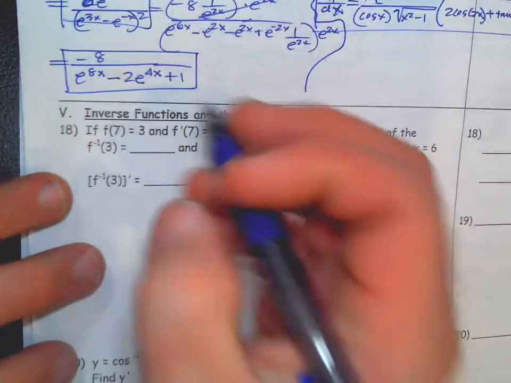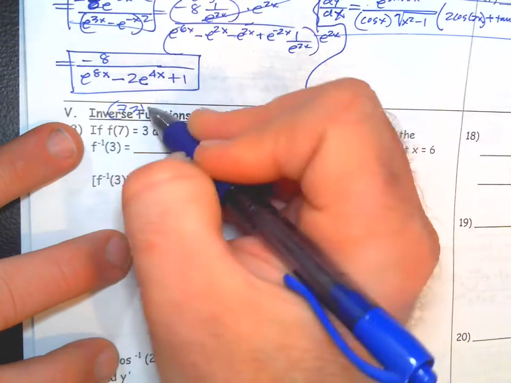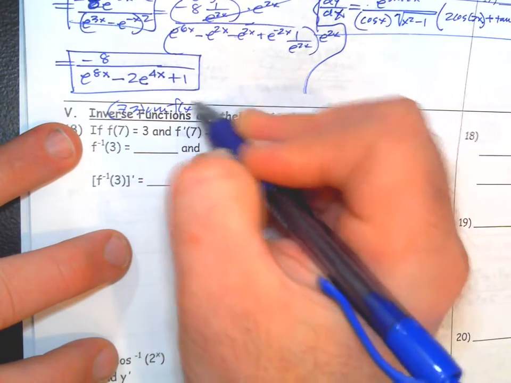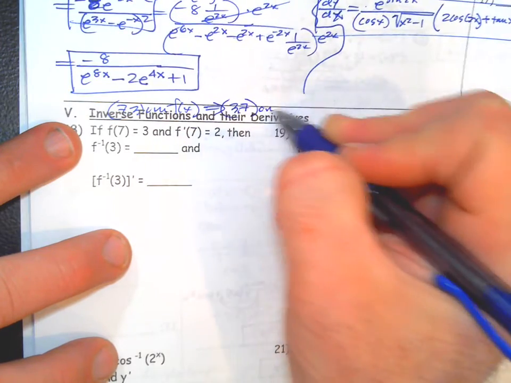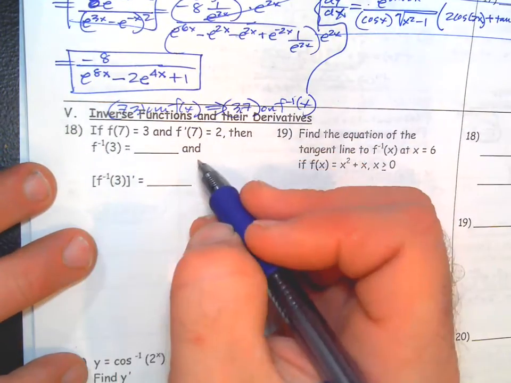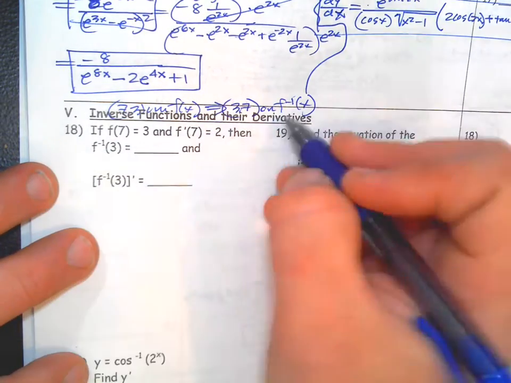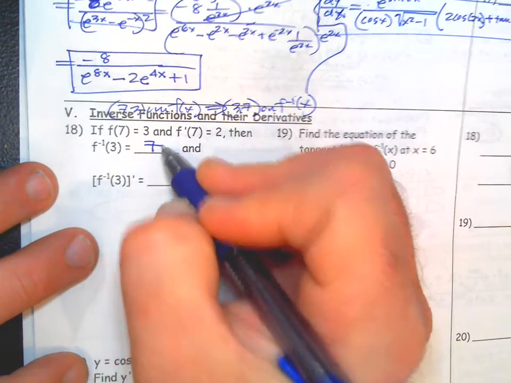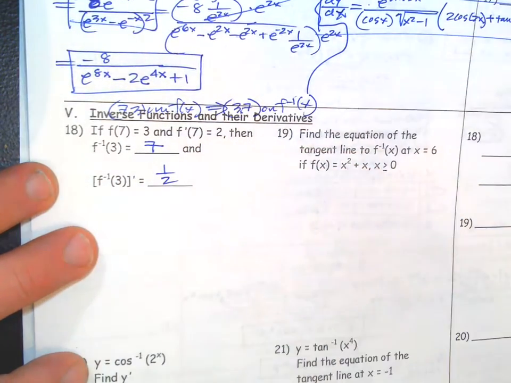So, inverse functions. If f of 7 is 3, so (7, 3) is on the original function, then we know that (3, 7) is on the inverse function, right? So if f(7) equals 3, then f inverse of 3 is going to equal 7, and the derivative of the inverse at 3 is going to be the derivative at 7 upside down. That's it.